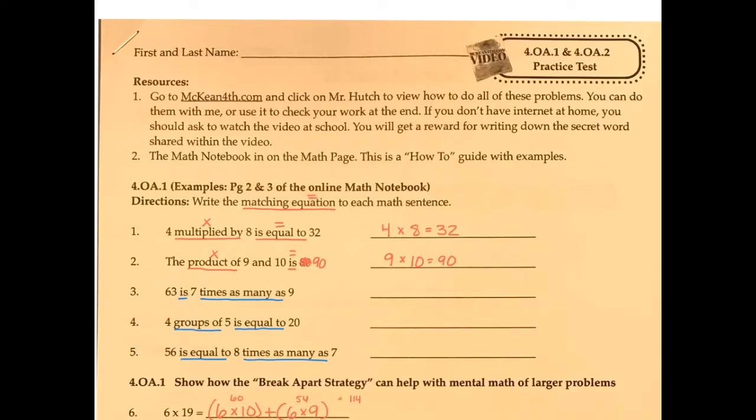63 is 7 times as many as 9. Equal sign for "is", times for "times as many as", 9. It must be written exactly: 63 equals 7 times 9. Groups of: 4 groups of 5 equal to 20. For 56, make sure you notice the hints and mark them, "times as many as", so we have 56 equals 8 times 7, and it matches exactly.